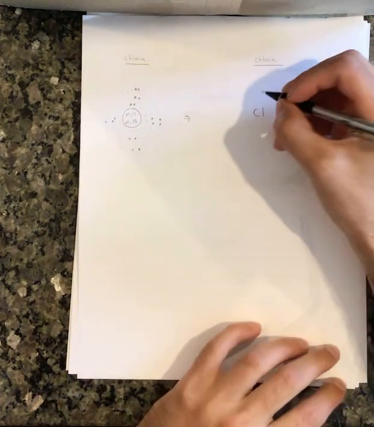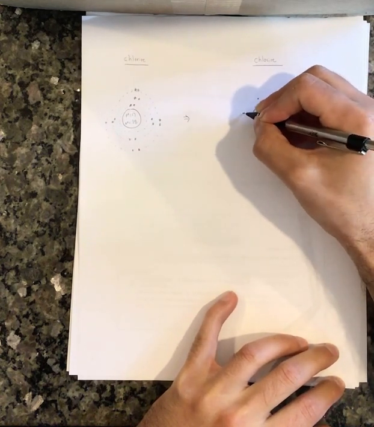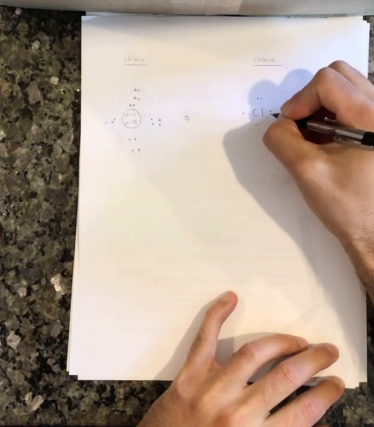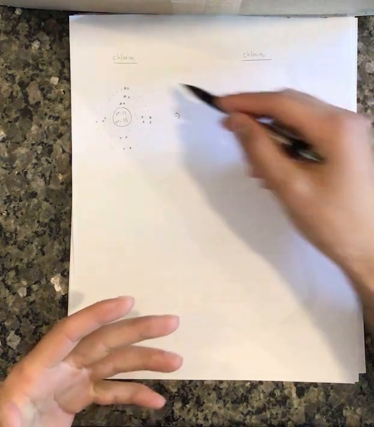So all we need to do is draw the dots. 1, 2, 3, 4, 5, 6, 7. And that's a Lewis structure for chlorine. Much simpler, much quicker, and we can do the exact same amount of work as if we did a Bohr-Rutherford diagram. Okay, so let's try one other one.